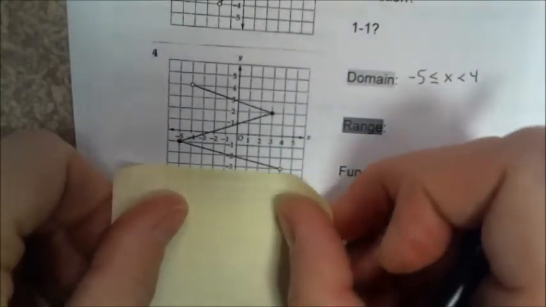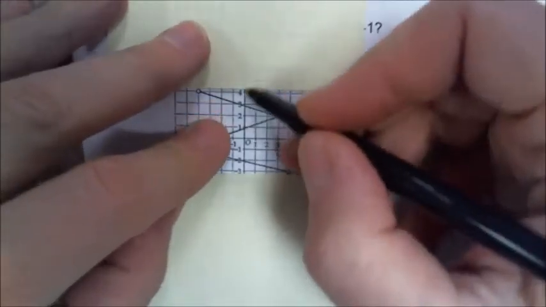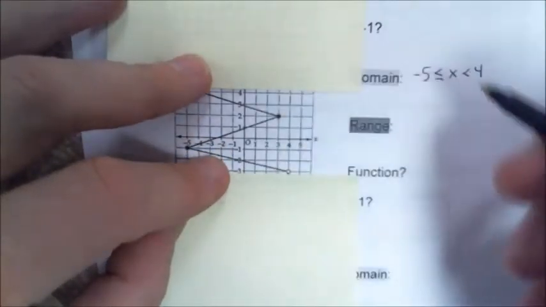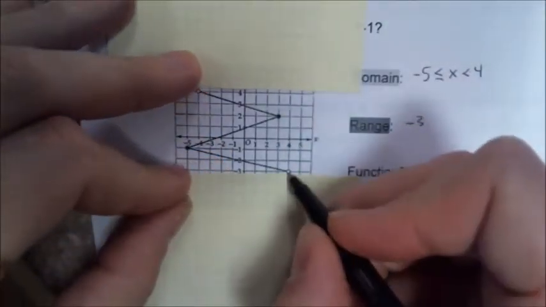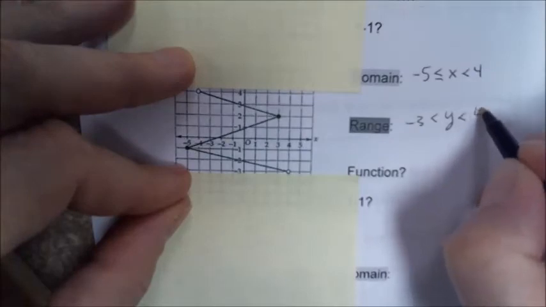And then is there a lowest and highest? Well, yes, there is. There's a lowest point right here on the graph. And then there's a highest point. All the way up here is the highest point. So what are the y values? Y is range. So the y values are -3 all the way up to 4. -3, we've got an open circle here. Less than y, and we've got an open circle at the top. Less than +4.